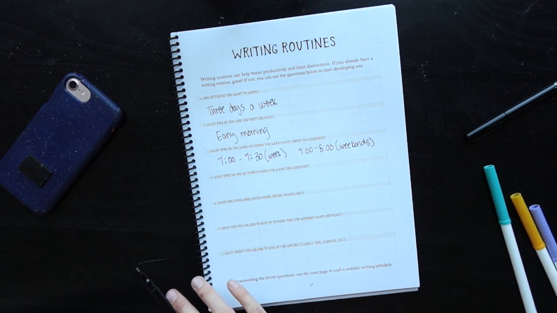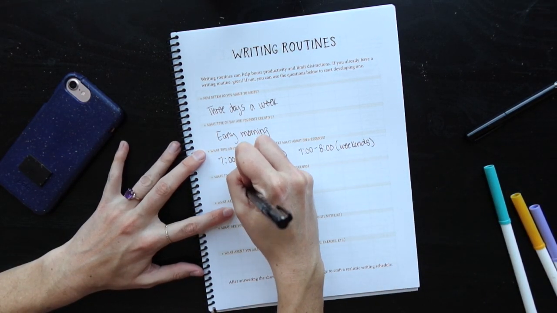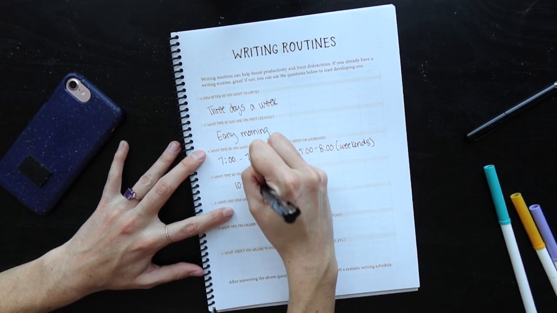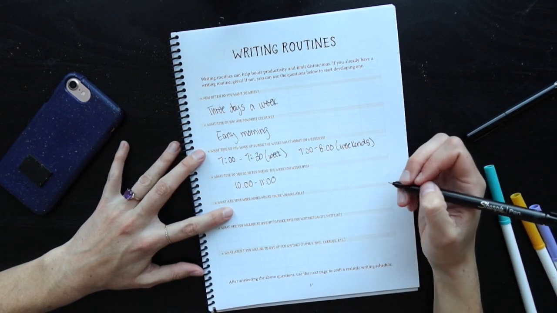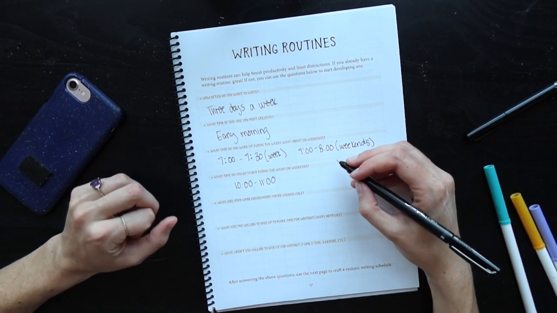What time do you go to bed during the week and on weekends? Usually, honestly, usually between 10 and 11, both during the week and on weekends. I'm not really a night person, so I tend to go to bed between 10 and 11.